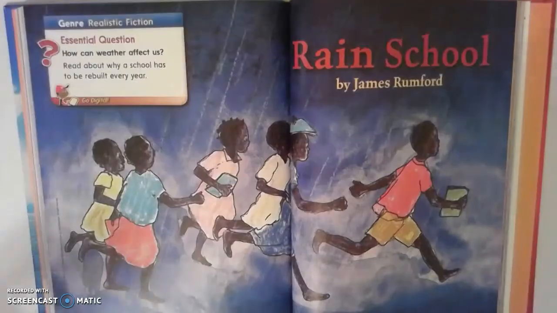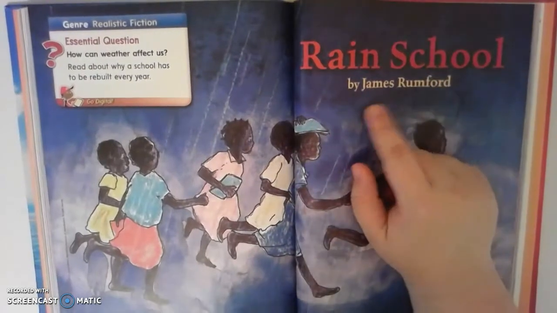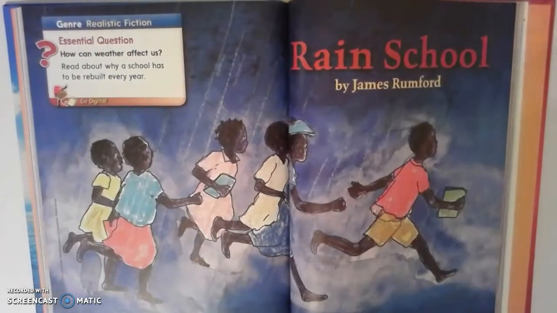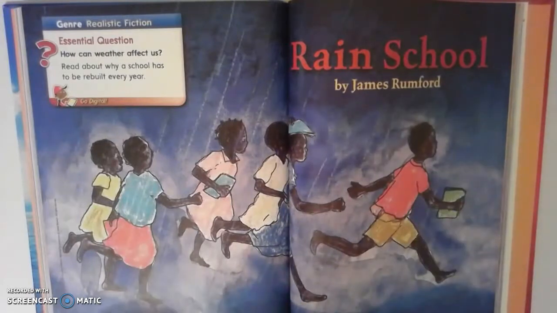Okay, now that you have all of the materials we need for today, I'm going to read you our story for the week, which is called Rain School by James Rumford. It doesn't say illustrated by. When it just has one name here and doesn't say illustrated by, we know that the author also drew all the pictures. So James Rumford wrote the story and drew all the pictures for the story as well.